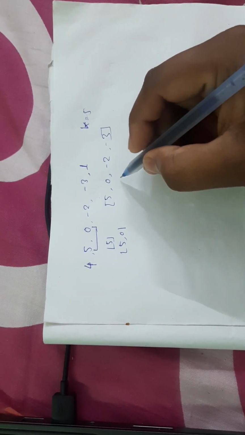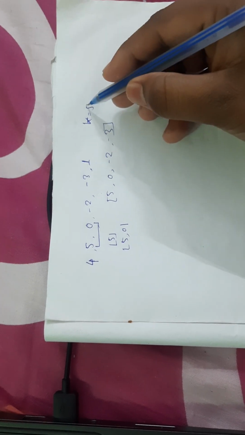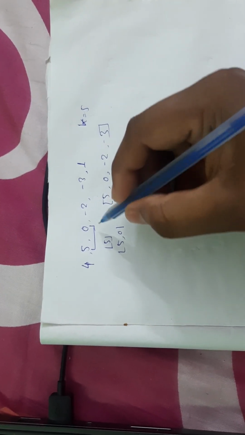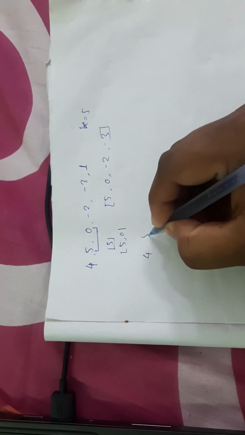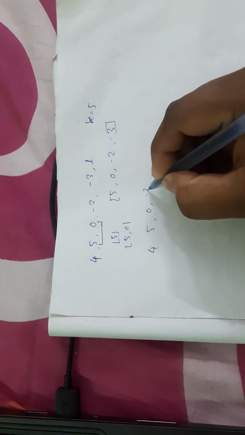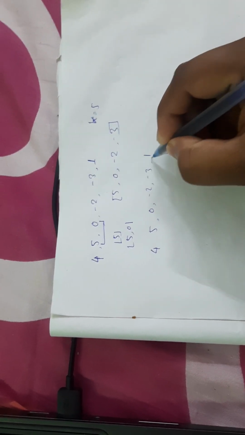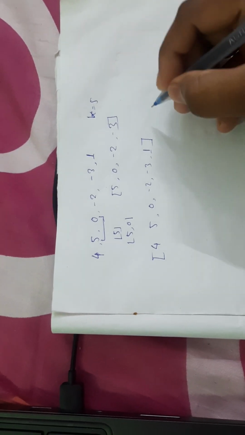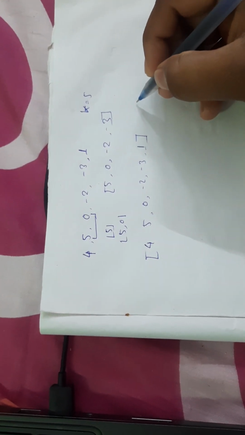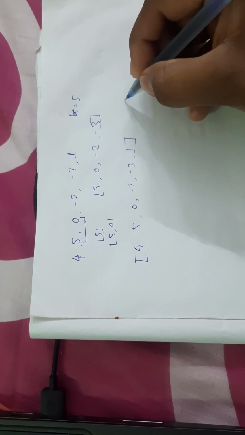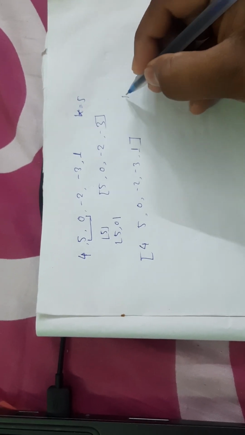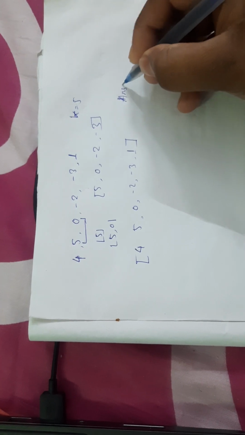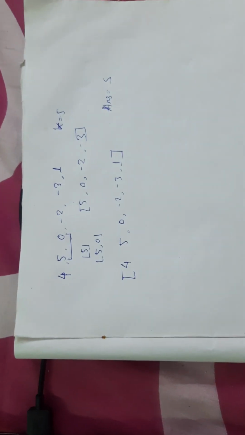This subarray is also divisible by k, which is 5, and another subarray is like 4, 5, 0, minus 2, minus 3, 1. This is one subarray which is also divisible by k. So we need to find out the total subarrays which are divisible by k. So here the answer is 7.